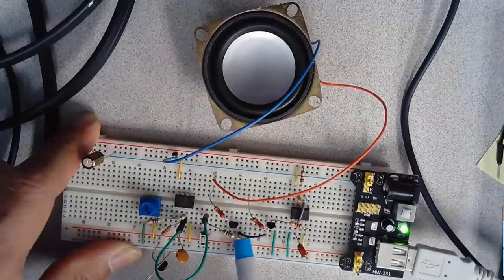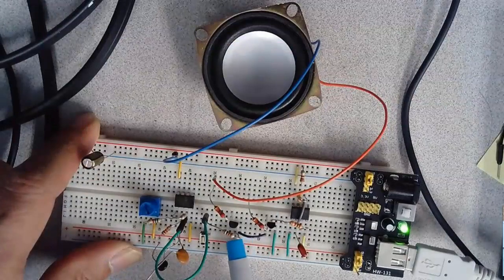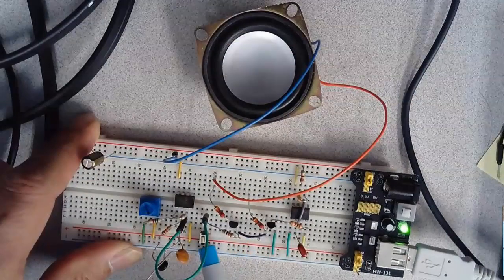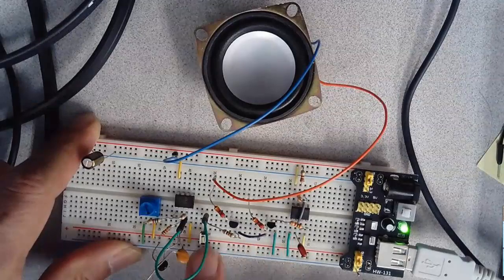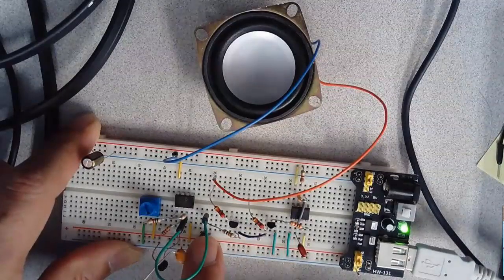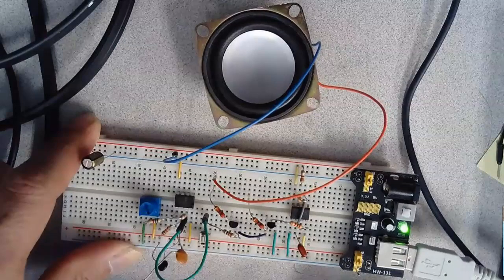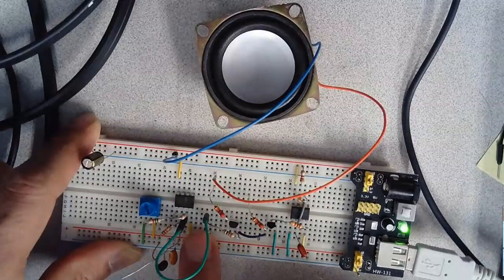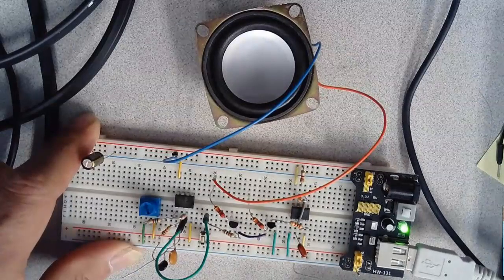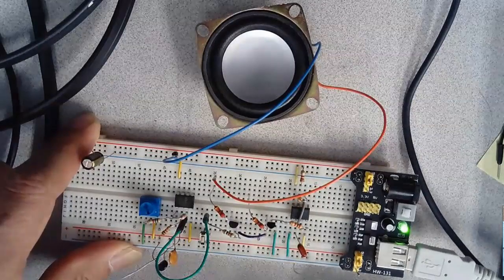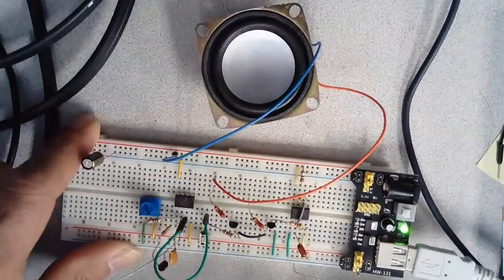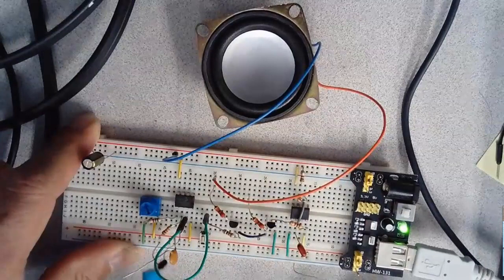Right here, this is an on-off switch. When I take the base and tie it to 5 volts, this one turns on, this turns on the speaker. So here's my manual, connect to 5 volts, on, disconnect, on, disconnect. With that, I can then take it to a comparator. The comparator is this guy.